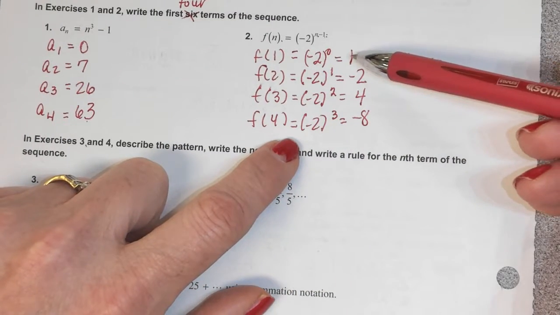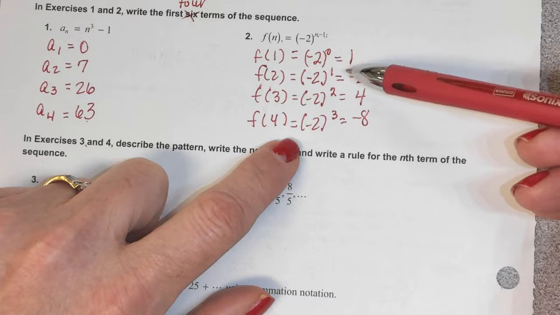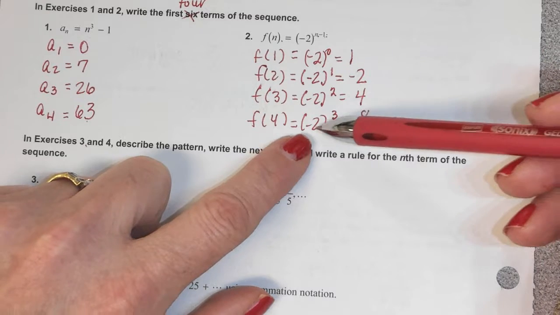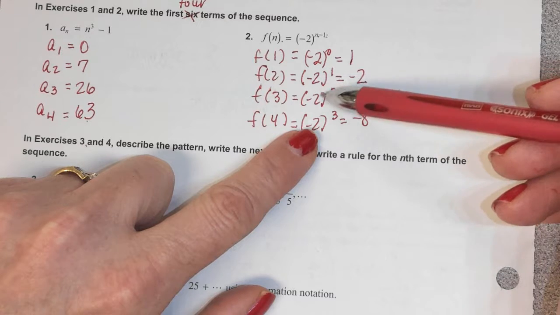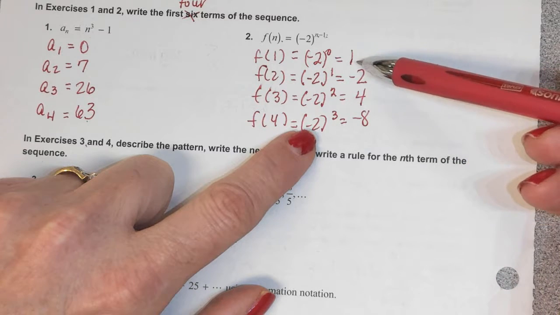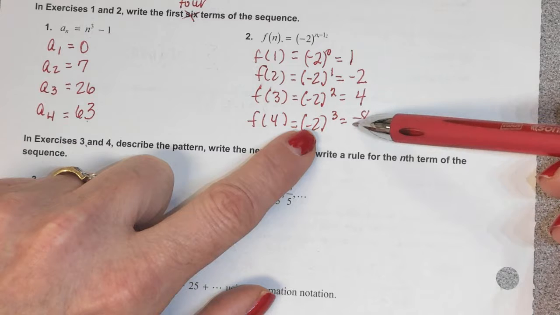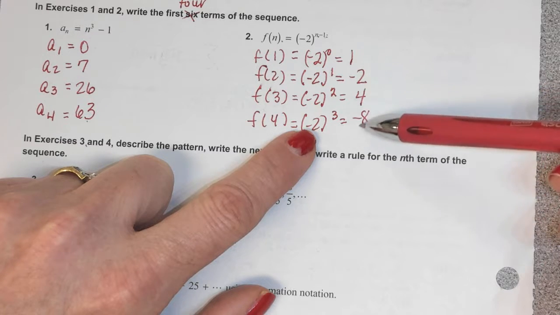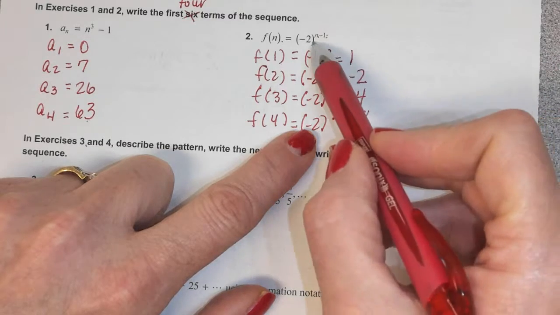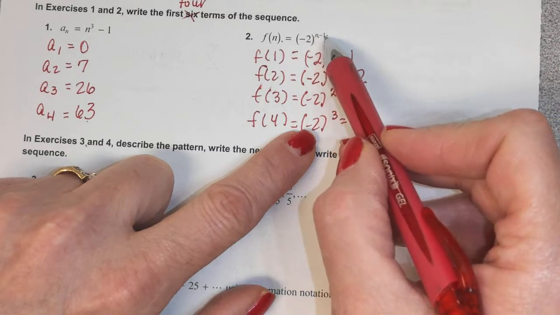Guys, look at this. When we want these signs to alternate, positive, negative, we have to have a negative that's getting raised to a power. See, that's what forces these signs to go positive, negative, positive, negative. On the ACT, a lot of times you'll see that, where the signs alternate. And what's going to cause that to happen is having a negative number raised to a power.